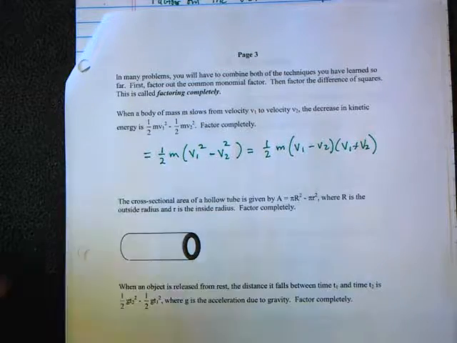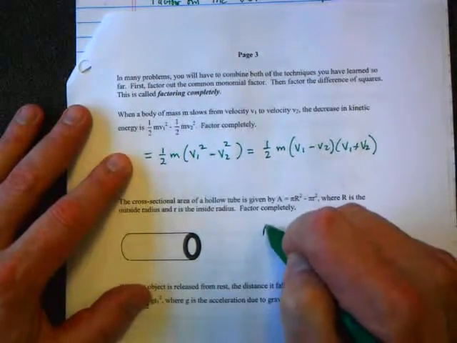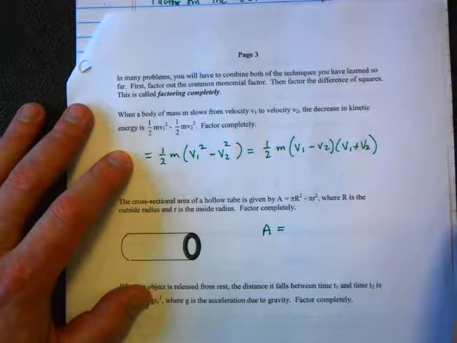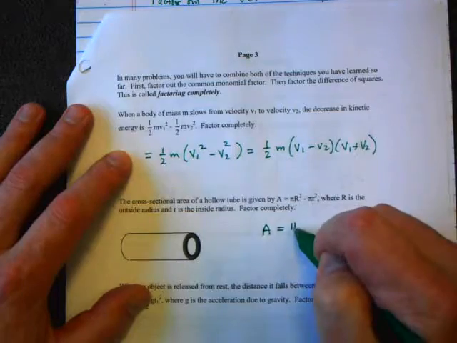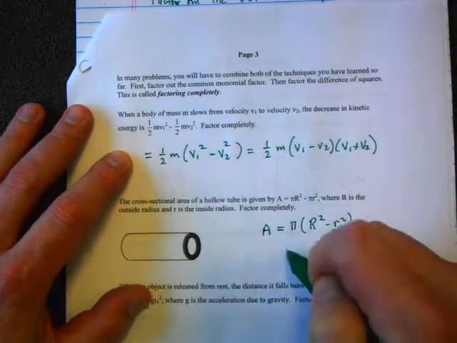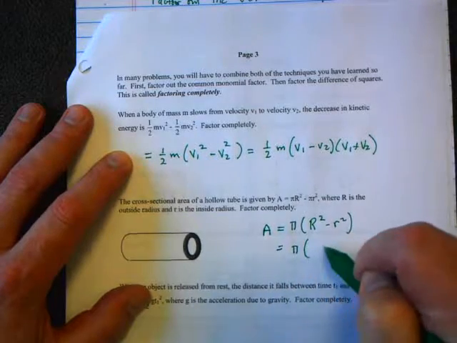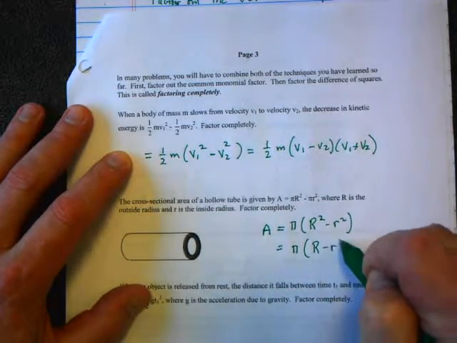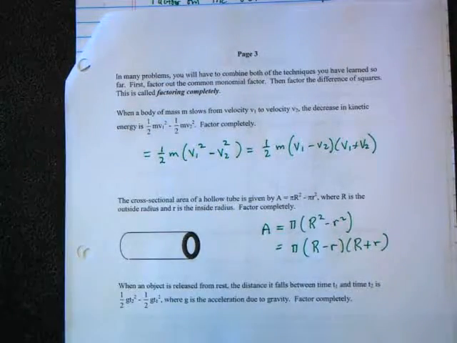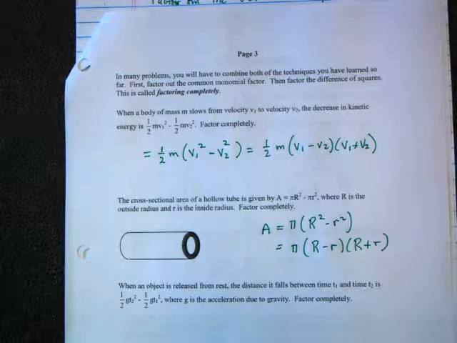All right, so how would you factor that expression? Take a pi out. Big R squared minus little r squared. Okay. Correct, and then we notice it fits directly into the difference of squares formula. All right.